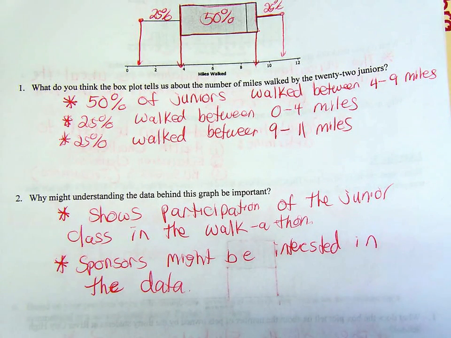Okay? So basically today all we did was go through a general overview of the graphs that we're going to be analyzing and using in this module. And that will be the end of lesson 1 in module 2.